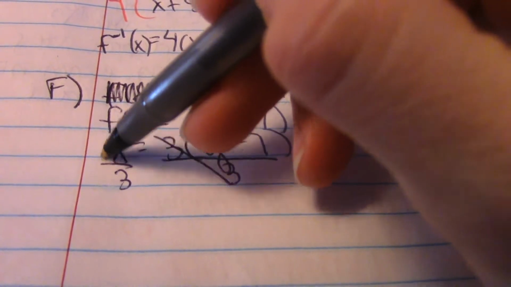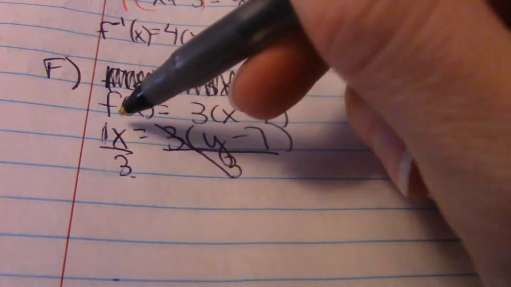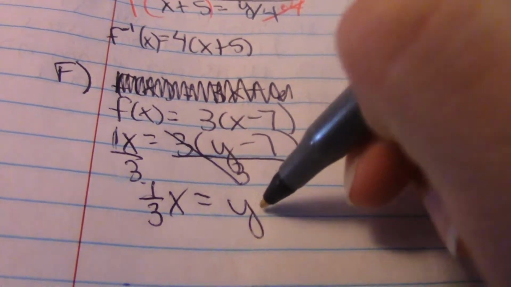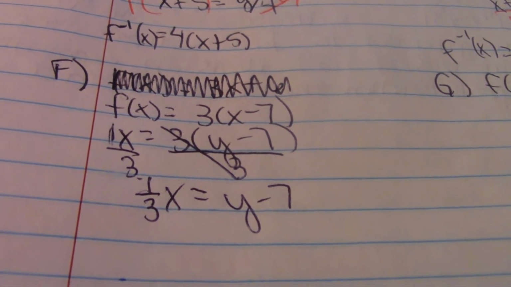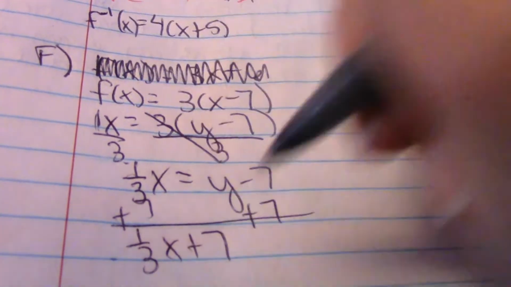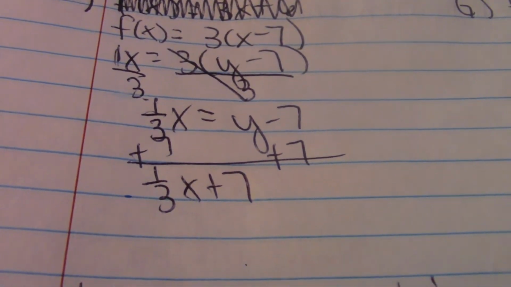So there's a 1 right here. So you can either write it as x over 3 or 1/3 x. Either one is up to you. Equals y minus 7. How do we solve for y? We add our 7. So 1/3 x plus 7. Put our f negative 1 of x equals, and we're done.